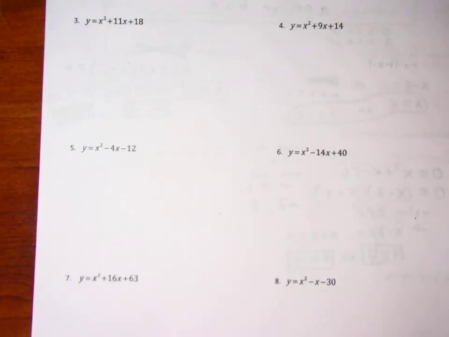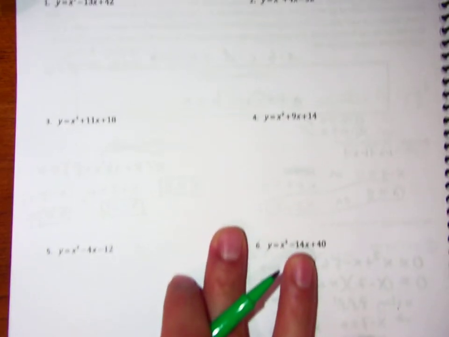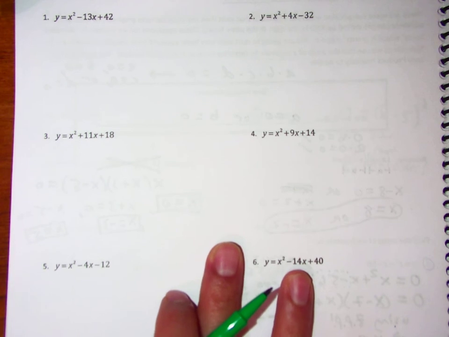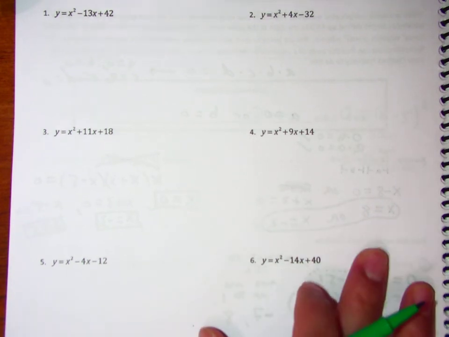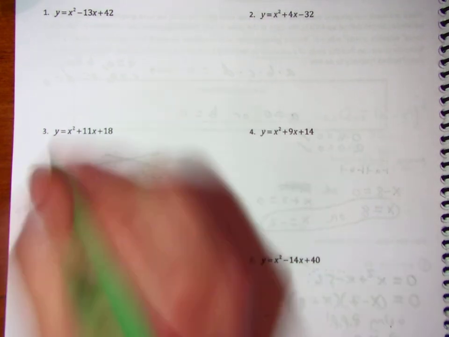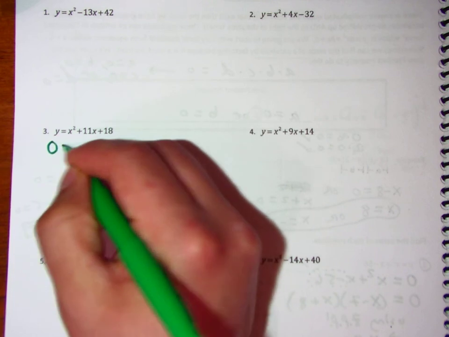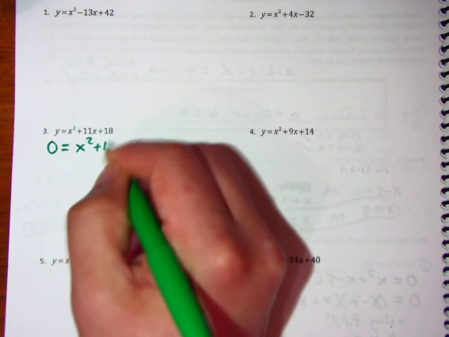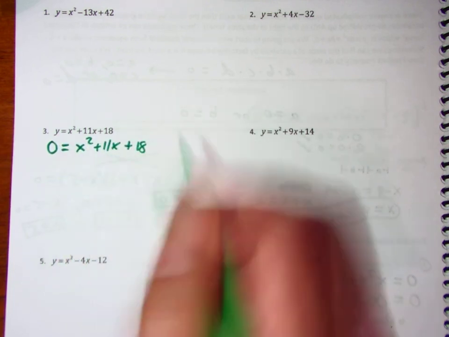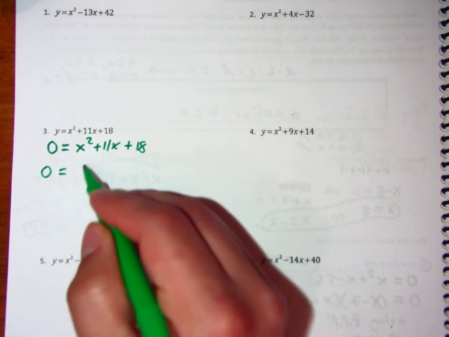Maybe let's go to page 98, and then we'll do one more. Let's go with lucky number, well, 3 is my favorite number, so let's go with number 3. Okay, so again, we're finding the zeros. This is pretty much the same thing we did. So we're going to take 0, plug it into y. We're going to try to factor.